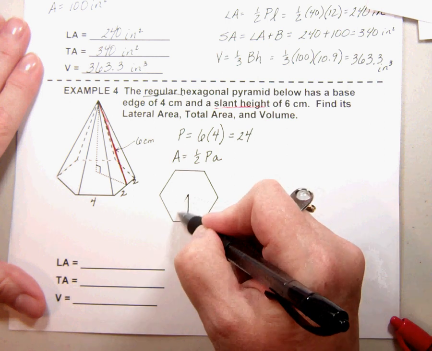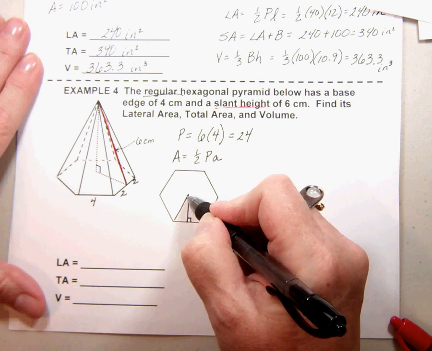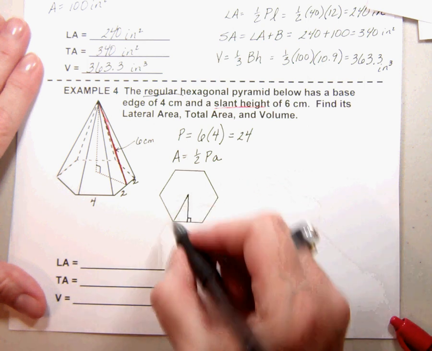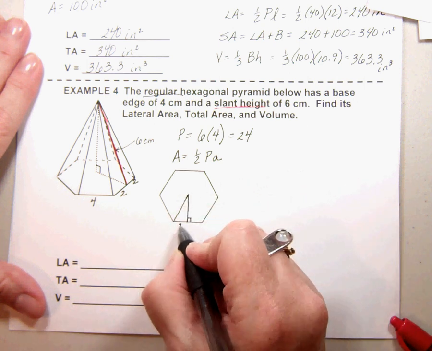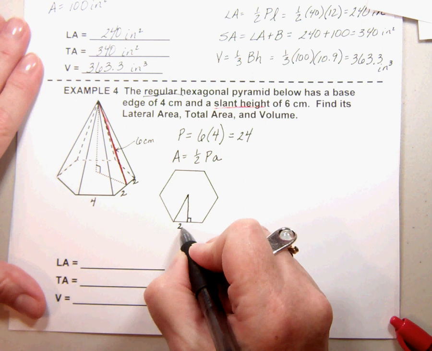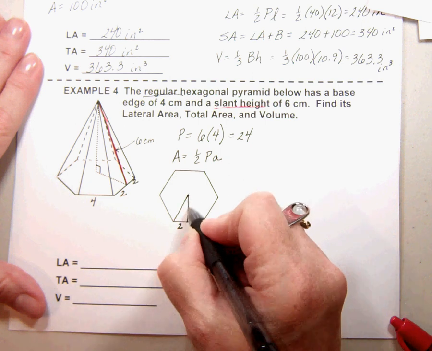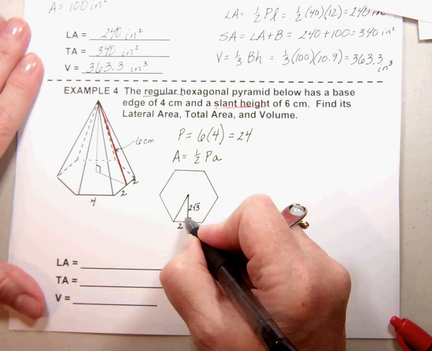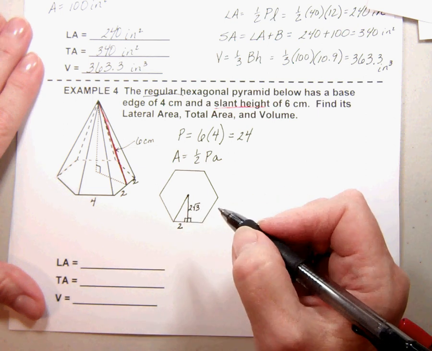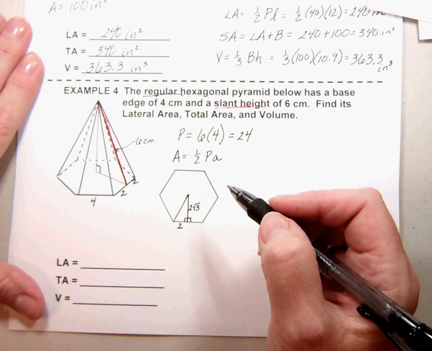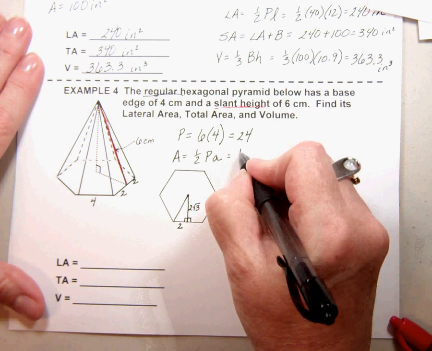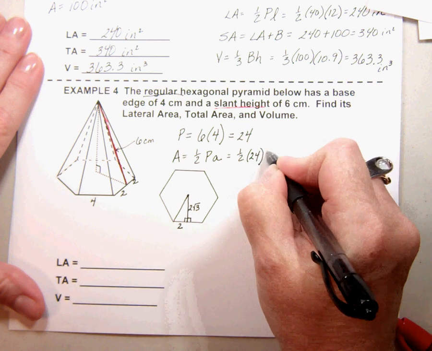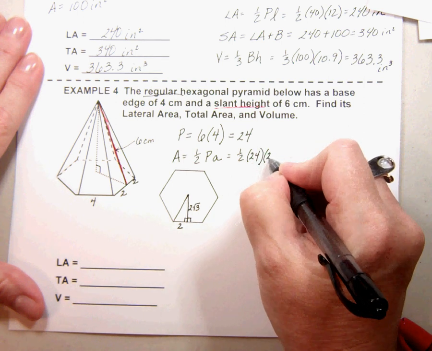And if you remember, this triangle forms a 30, 60, 90 triangle. So if the short leg on a 30, 60, 90 is 2, then the long leg is 2 times the square root of 3. That's just the properties of a 30, 60, 90 triangle. So that is your apothem on this one. On this one you're going to do 1/2, 24 is the perimeter, and the apothem is 2 times the square root of 3.